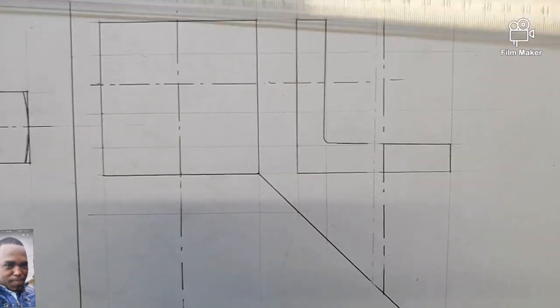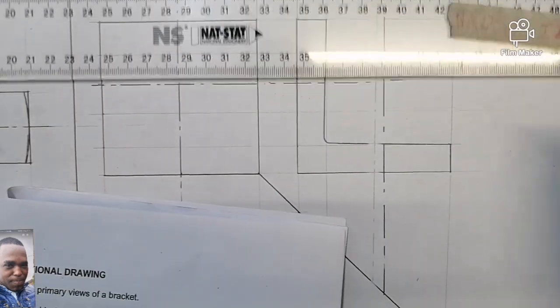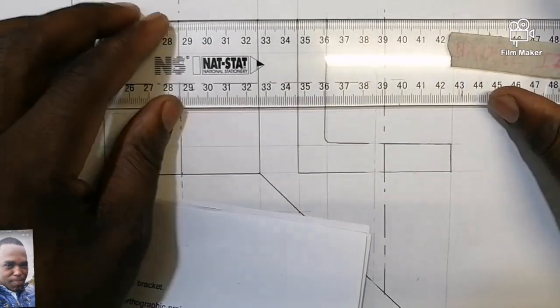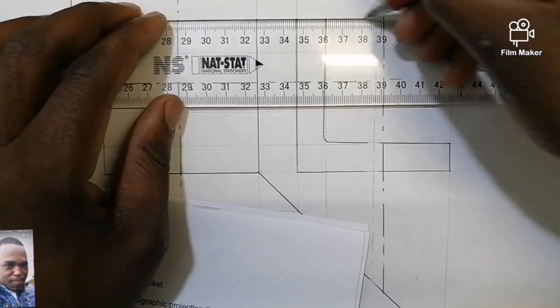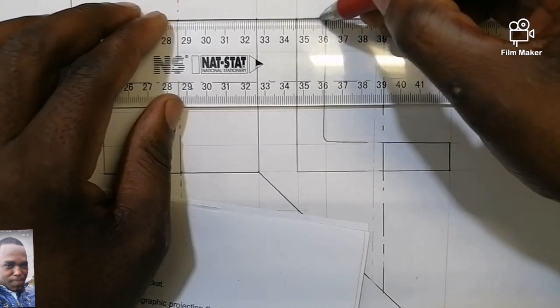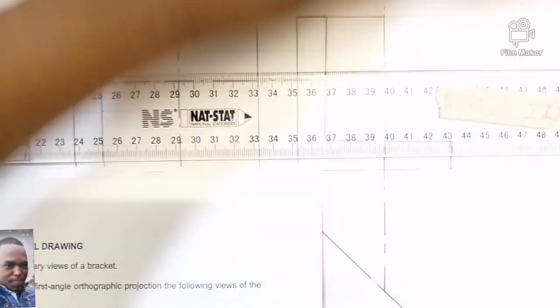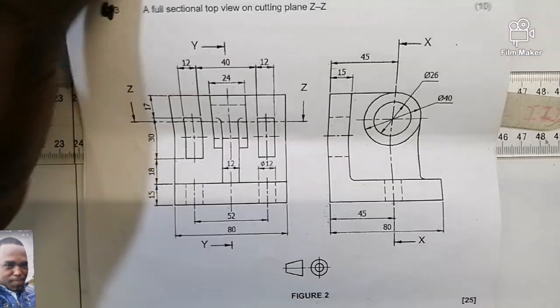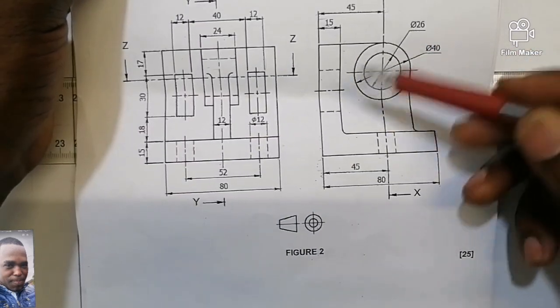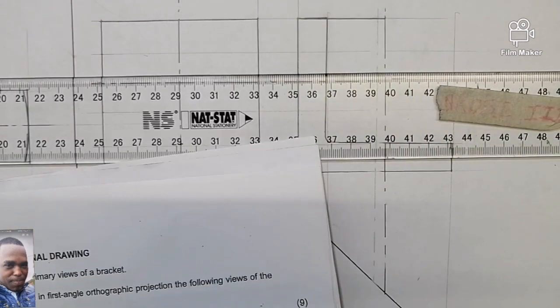This is the proper one. So now from here till there, I can have this one solid. Can have this one solid. Like this. Then let's get what these cycles. These cycles, diameter 26 and diameter 40. Okay.